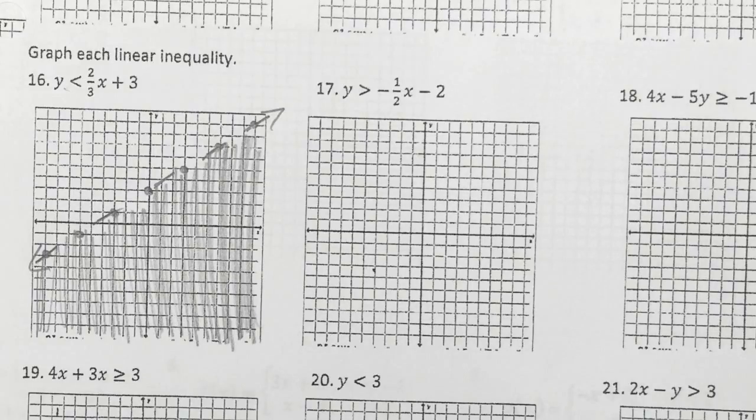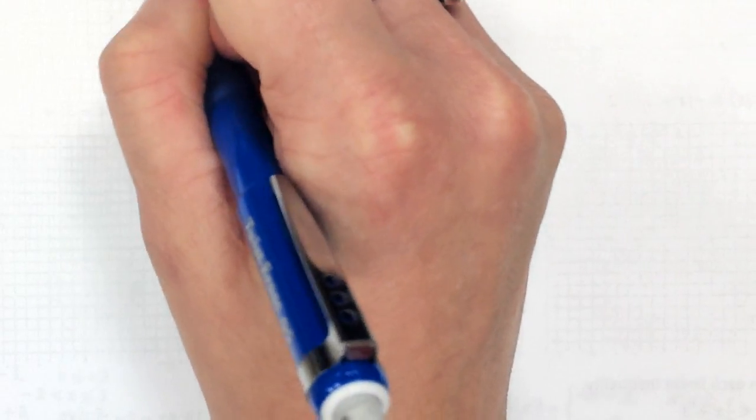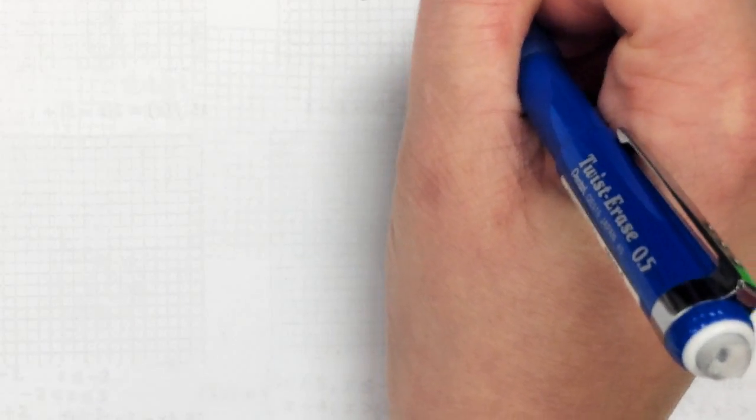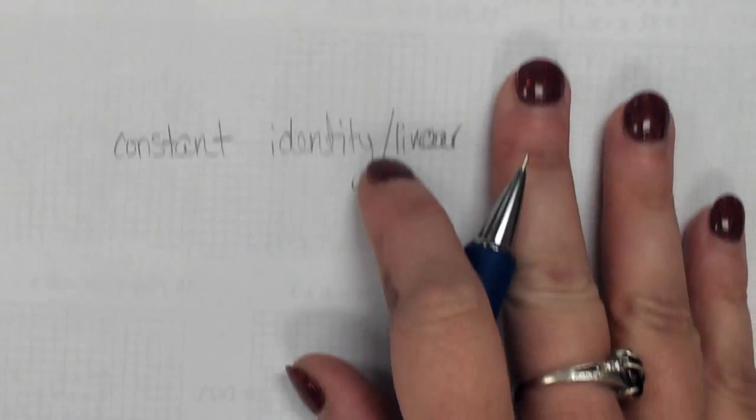Okay, what's the next learning target? All right. There were 3 parent functions that we talked about with this stuff. 6 altogether, but only 3 that'll be on your test. Constant? Very good.